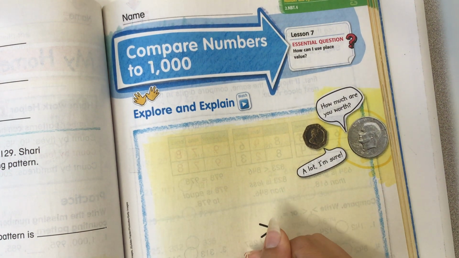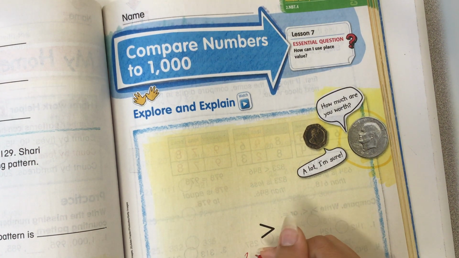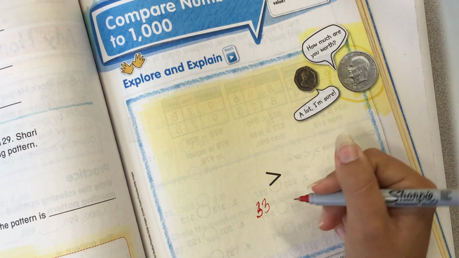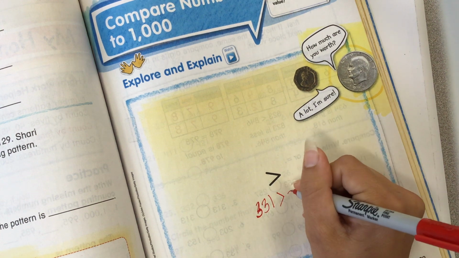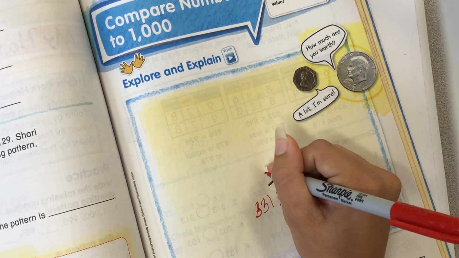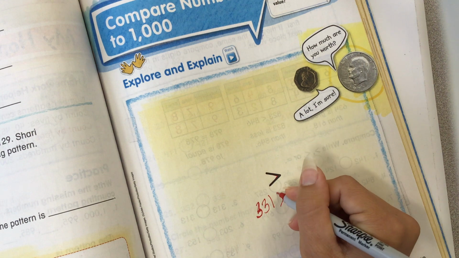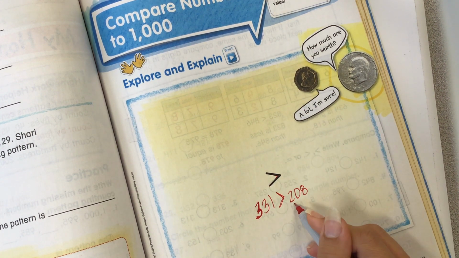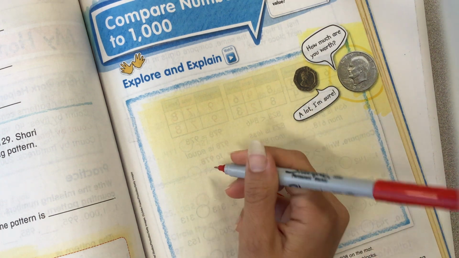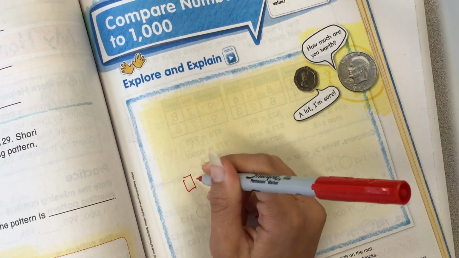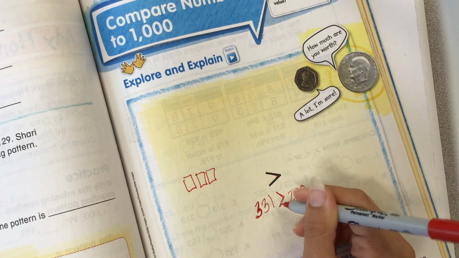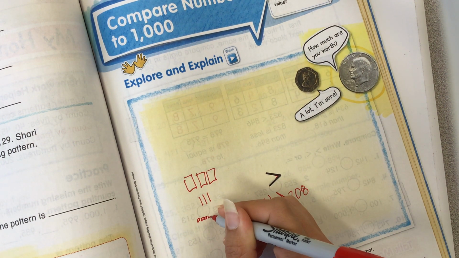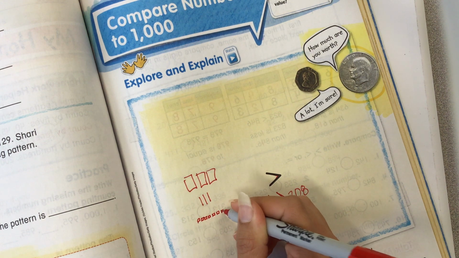So I already know that 300, my 3 is a little messy. 331 is greater than 208, and this symbol means greater than. This number is bigger. I can tell by the hundreds, 300 is more than 200. So I'm going to draw these on the mat. 300, 30, 1, and 8.